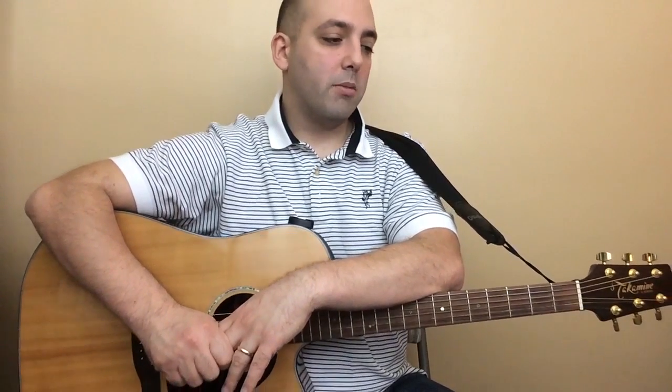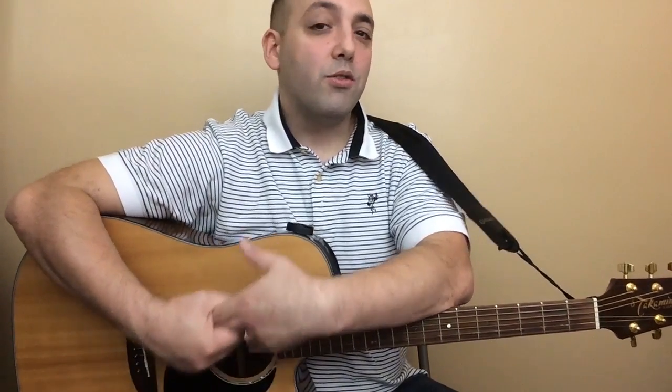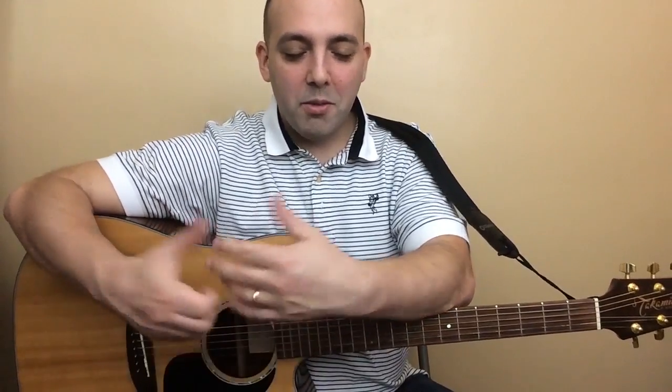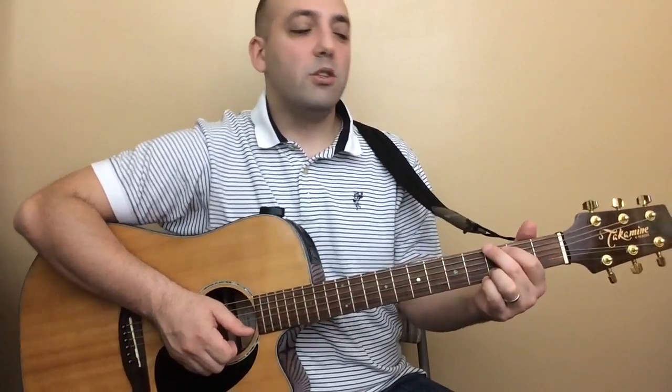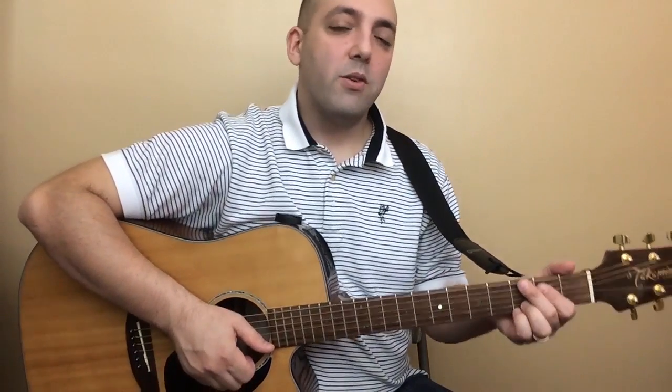The key of G is really good to be able to play in on a guitar because it's relatively easy, and it'll help you to kind of focus on what's really more important, right? You don't want to be focusing on technique and all of this stuff so much. You want to focus more on the music. You want to focus more on communicating what's in your heart.